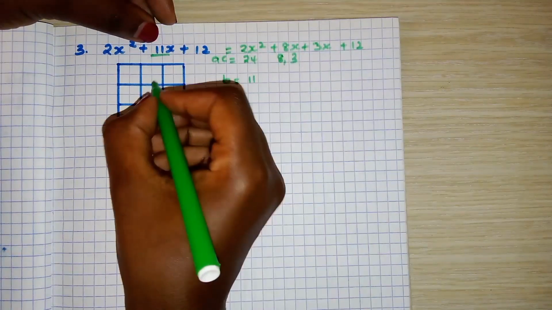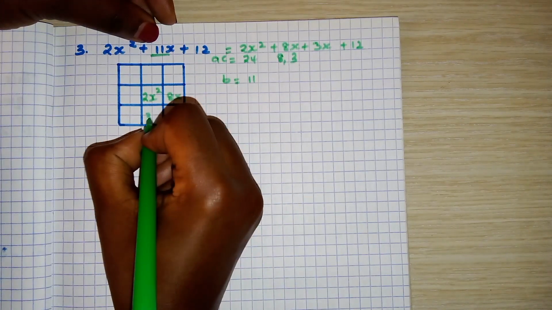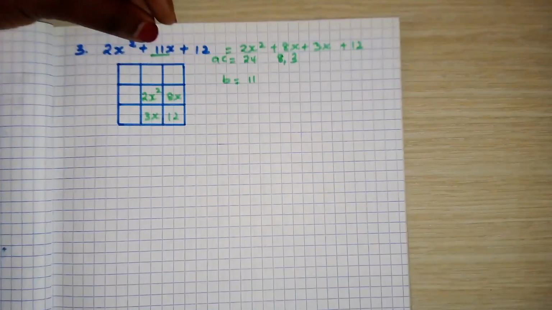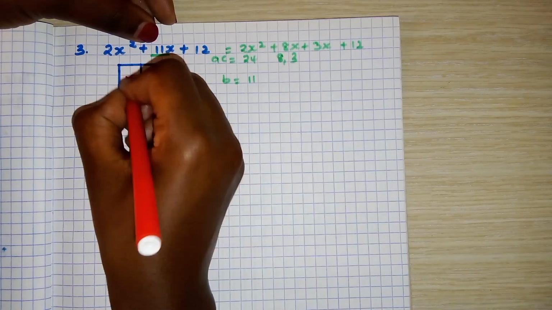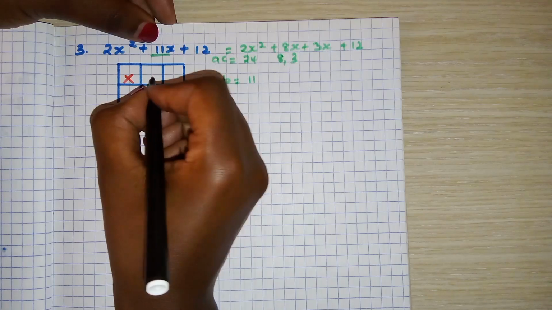Now we come and write that one here. So 2x squared, 8x, 3x, and 12. Now it's time to find the factors. So 2x, here it's good to start with an x.